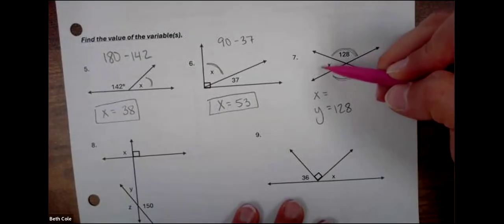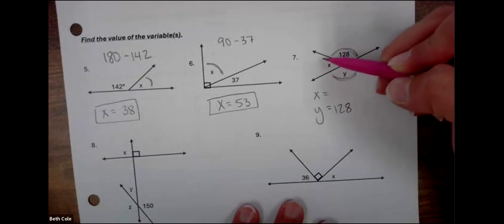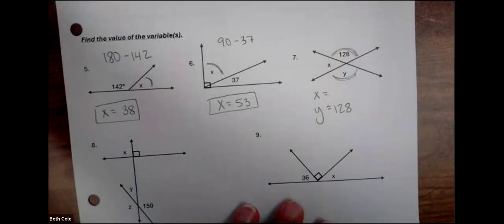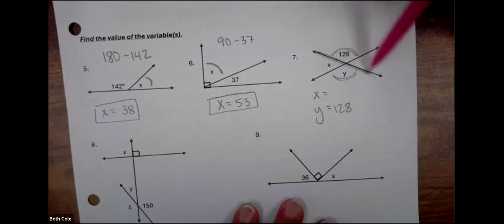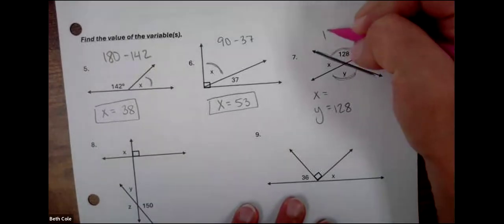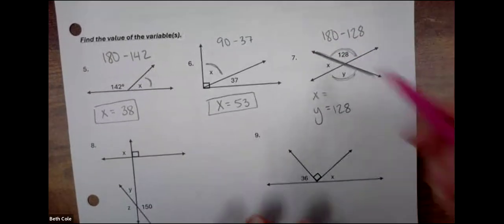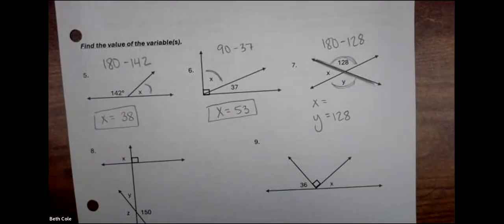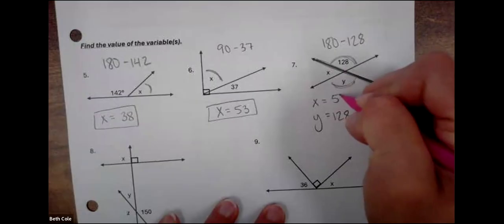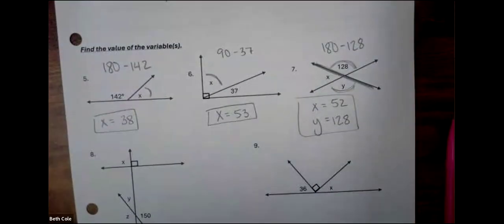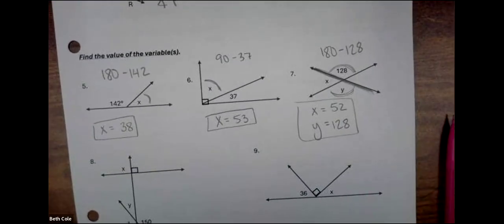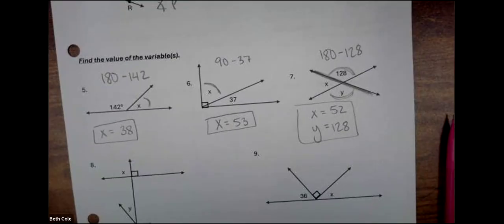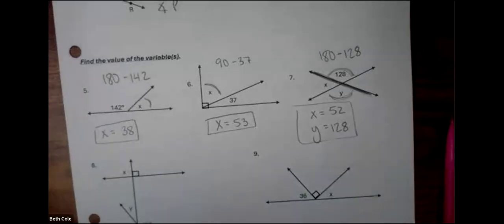So what could you do to get this part that we're missing, the X part? We have to actually type something into Desmos this time. Do you see how that's a straight line? If you do 180 minus 128, that'll give you what's left for X. And listen, this is another one of my pep talks. If you get stuck and you don't know what to do, do something with a 90 or a 180. Those are the two numbers, and you're probably going to be right.